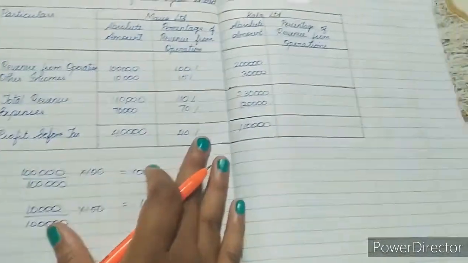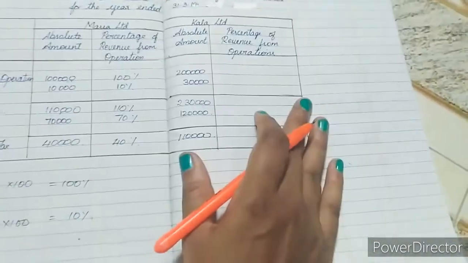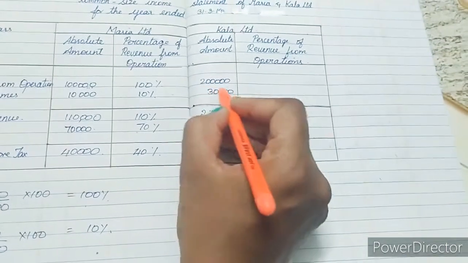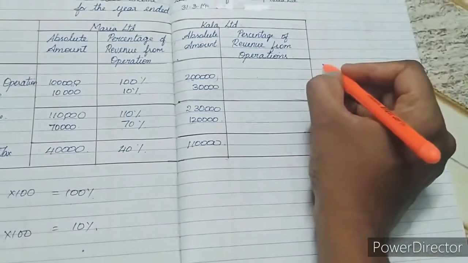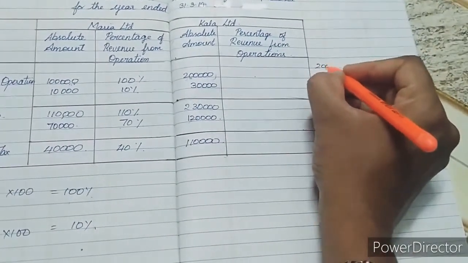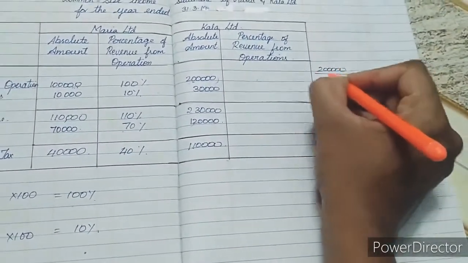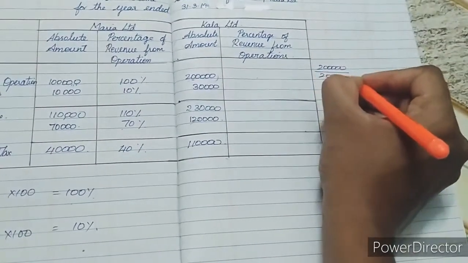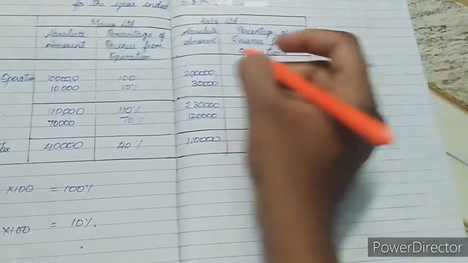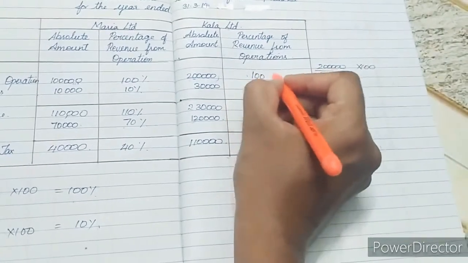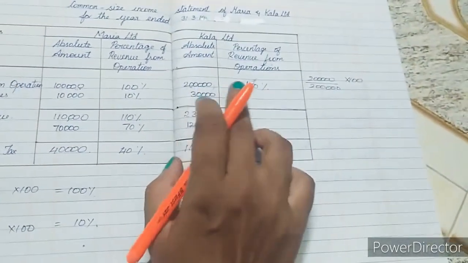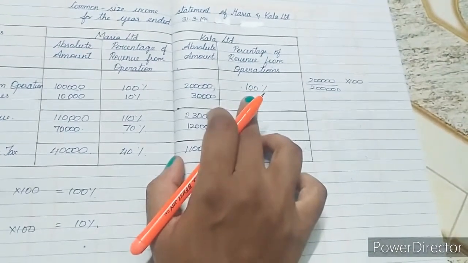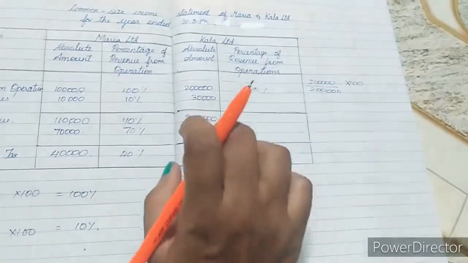Now next we can move on to Kala. When you calculate for Kala, the revenue from operation changes. It is 2 lakh. So this 2 lakh is going to be your denominator. For the first one, again it's 2 lakhs divided by 2 lakhs into 100, so it's going to be 100%. As I told you, when you take revenue from operation as a denominator, then when you are calculating the percentage for the revenue, it is going to be the same 100.